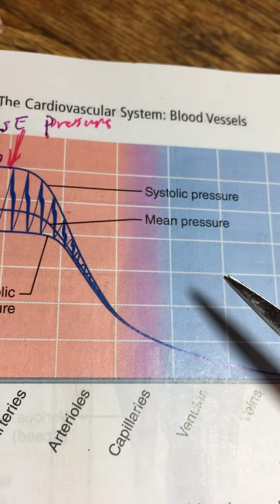The mean arterial blood pressure is the diastole, assuming that we're considering a 114 over 75 as a normal blood pressure. That means that the difference between 75 and 114 is the pulse pressure. In this case, the pulse pressure is 39, divided by 3 would be 13.